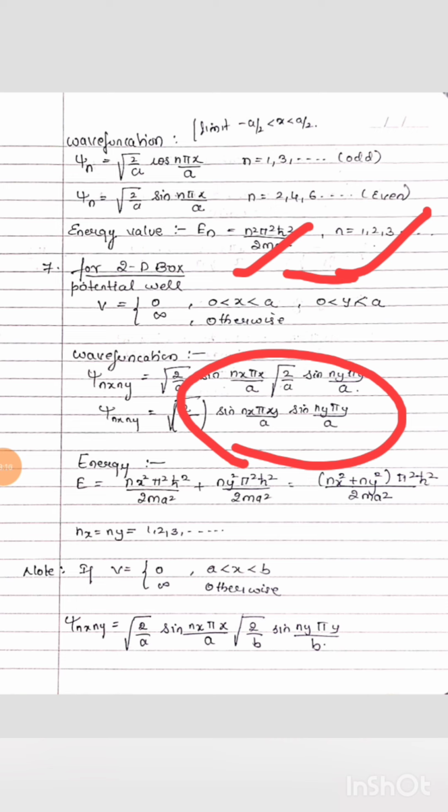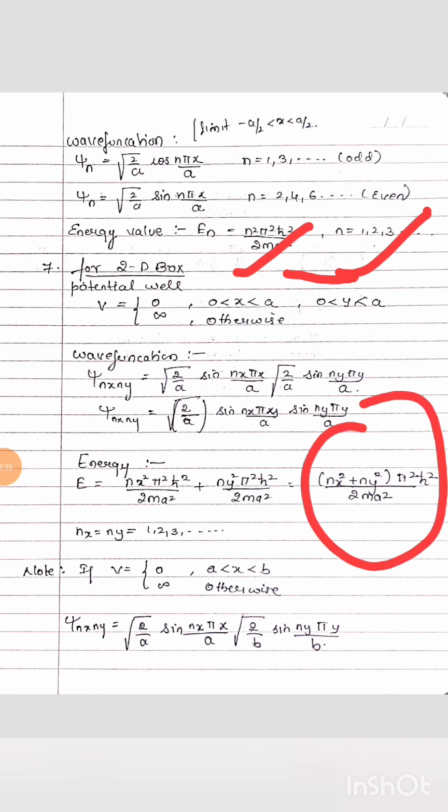This is the 2D wave function, and the respective energy is nx square plus ny square times pi square h cut square divided by 2 m a square, where nx and ny will take the values 1, 2, 3 and so on. See, here the values of x and y are ranging from 0 to a. That's why the energy has nx square plus ny square, taking length as equal for both.